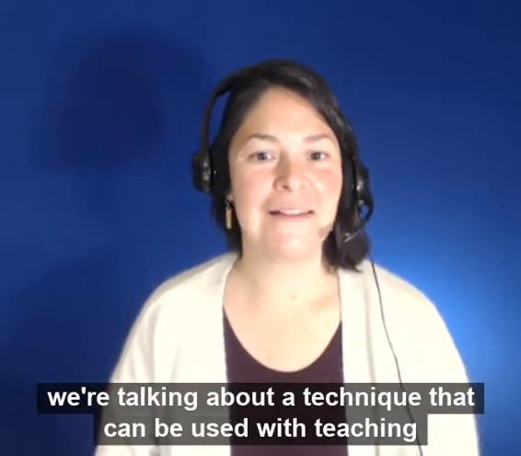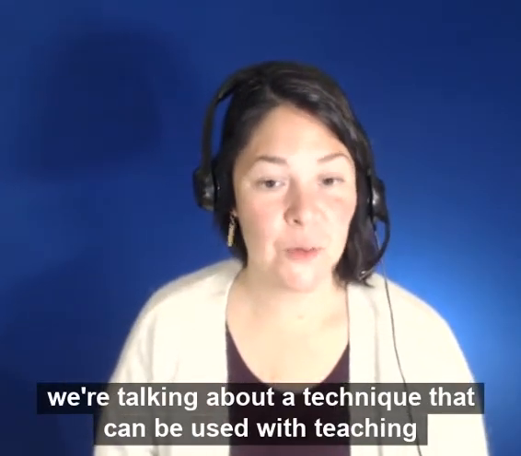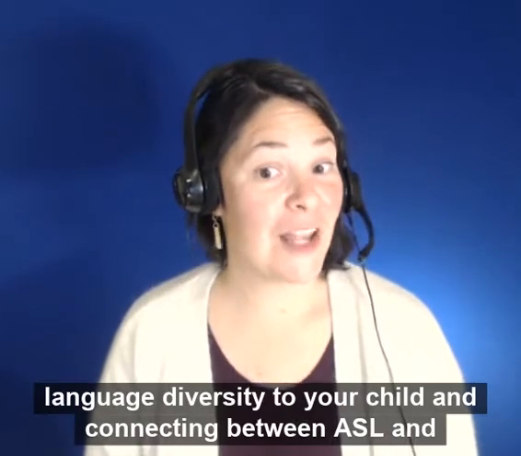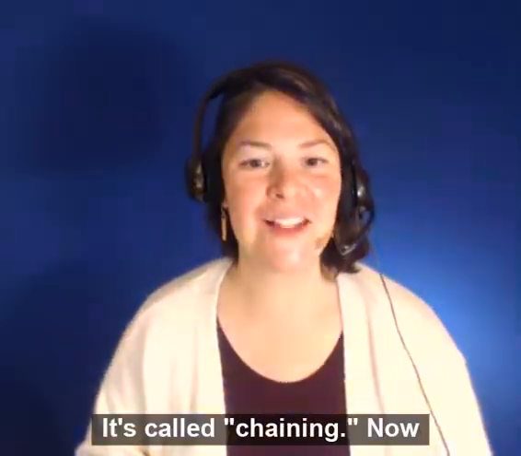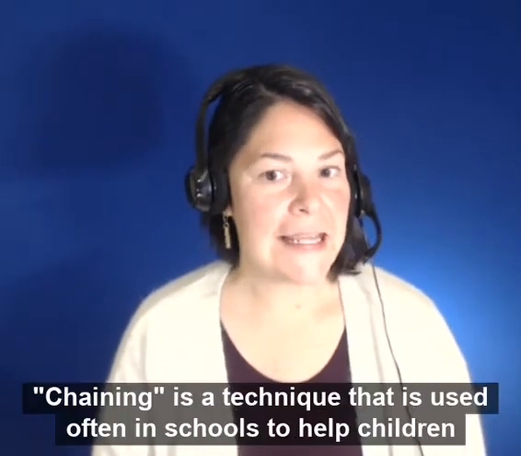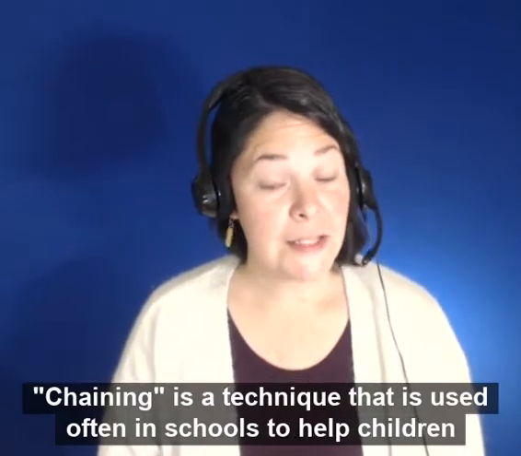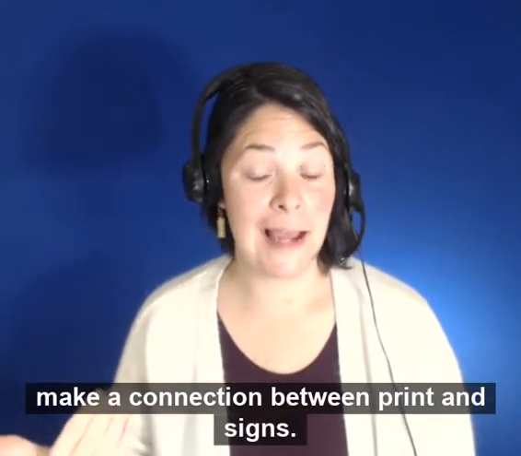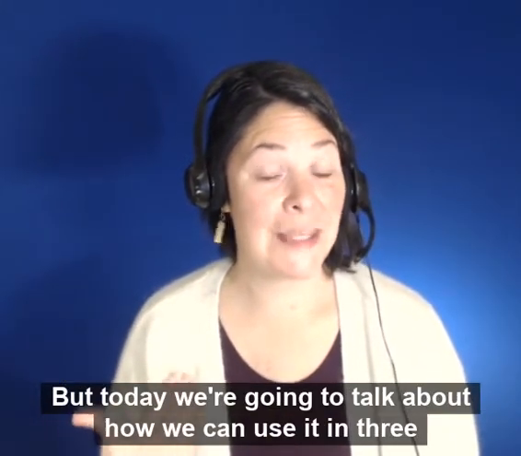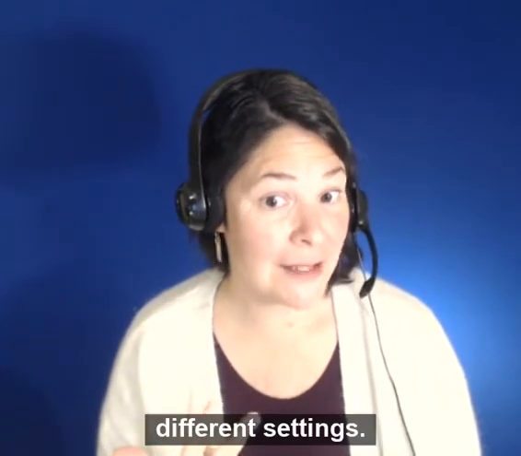Today we're talking about a technique that can be used with teaching language diversity to your child and connecting between ASL and English. It's called chaining. Now, chaining is a technique that is used often in schools to help children make a connection between print and signs. But today we're going to talk about how it can be useful in three different settings.